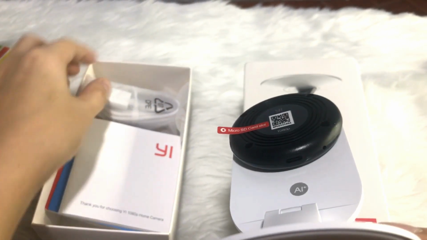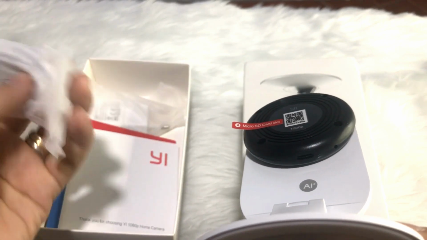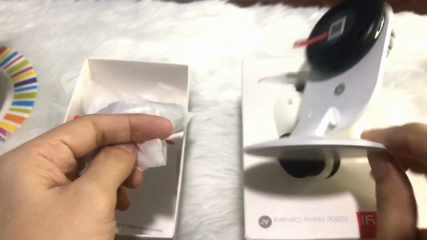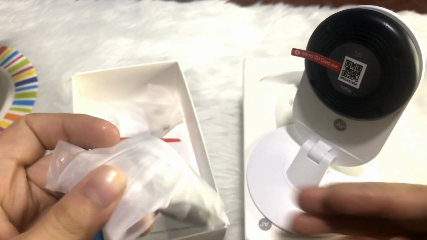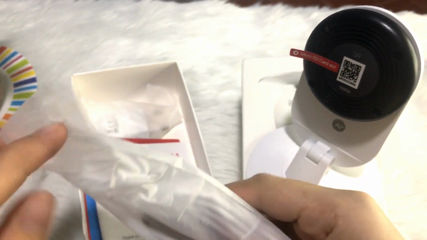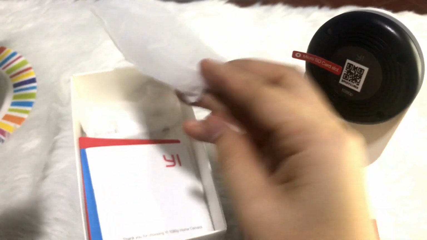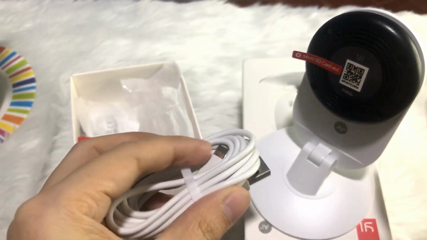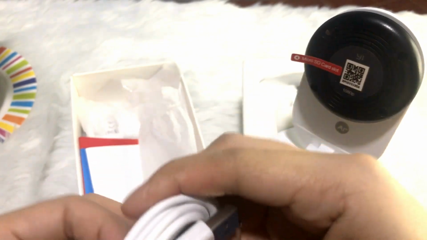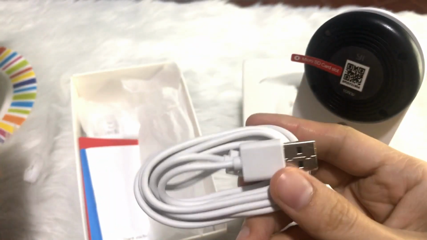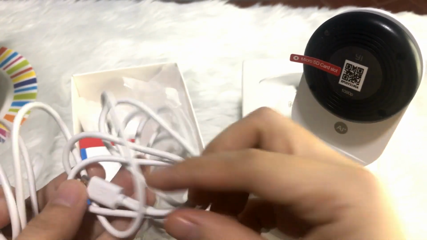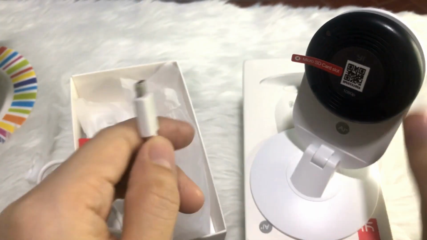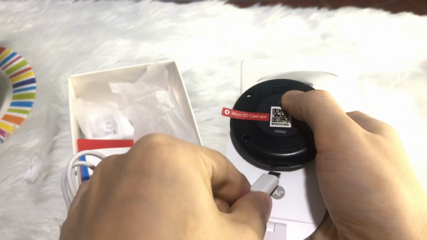And of course, para ma-on mo siya, kailangan mong isaksak dito yung USB niya. Ayan, so ganito yung mangyayari niya, guys. So, dito mo siya sasaksak. Like this one.